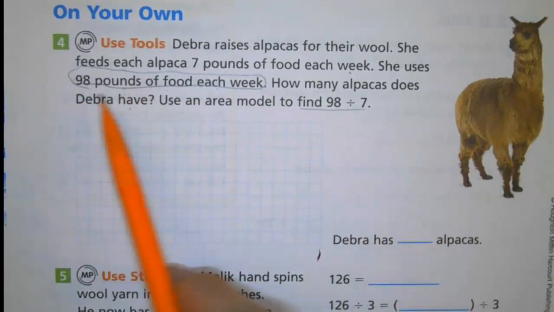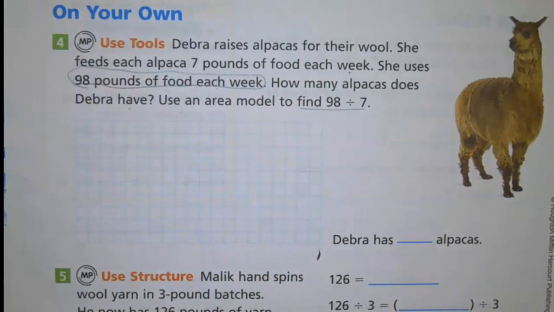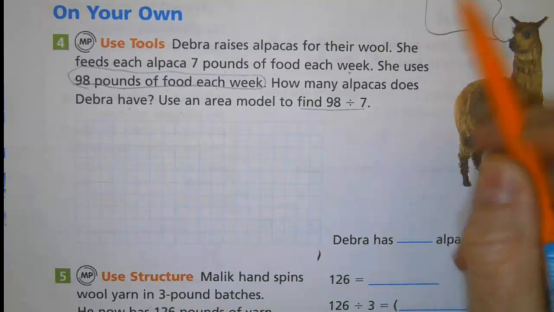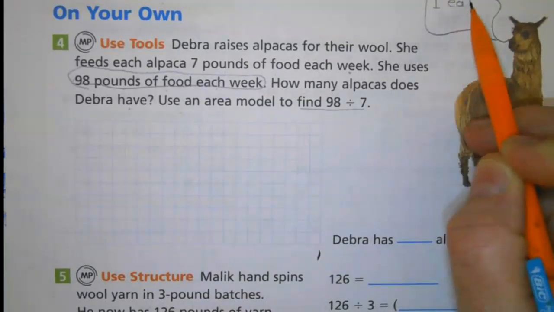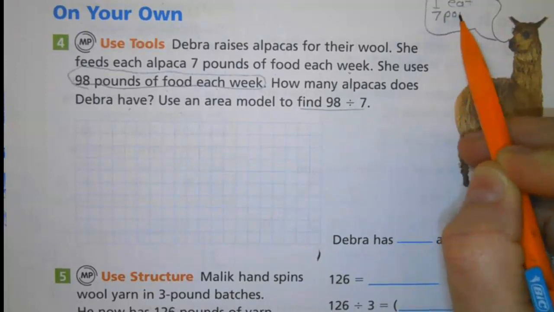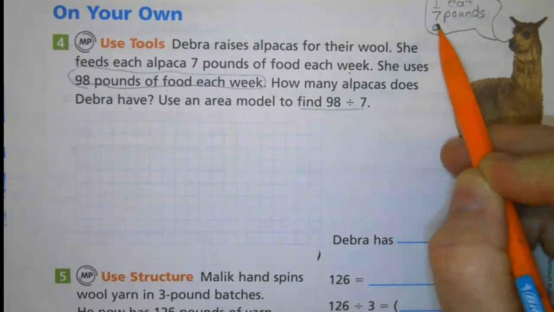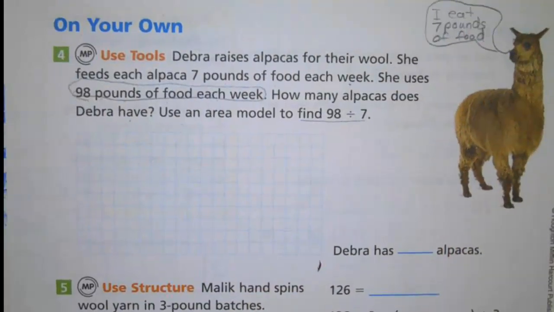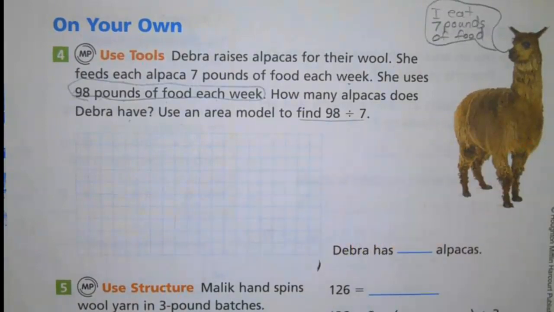So all of her alpacas eat 98 pounds of food. How much does each one eat? Well, each one eats 7 pounds. So if I take this 98 and I divide it up by 7, each group of 7 stands for 1 alpaca. So 98 divided by 7 will tell me how many alpacas that I have.